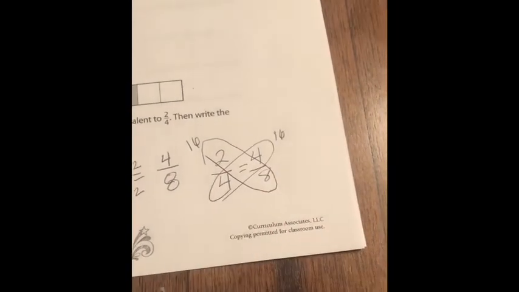And if you want to check your work, by all means, we have 2/4 equals 4/8, and you can cross multiply. 4 times 4 is 16, and 2 times 8 is 16. And so because they both are 16, we know that they are equivalent.